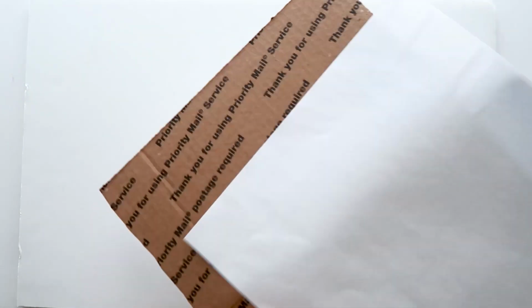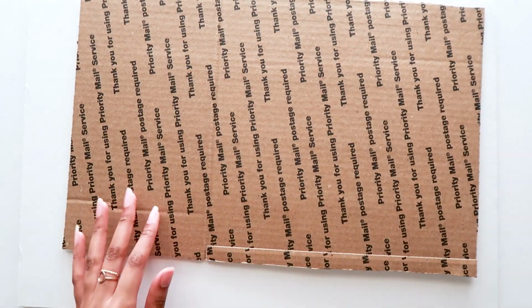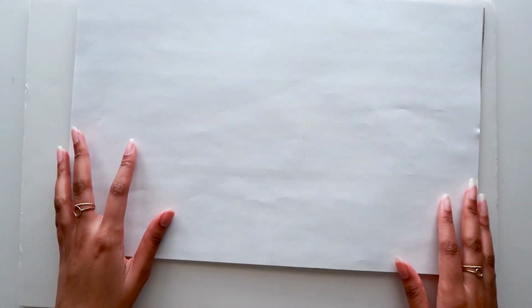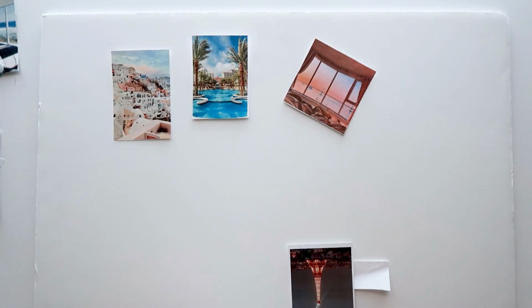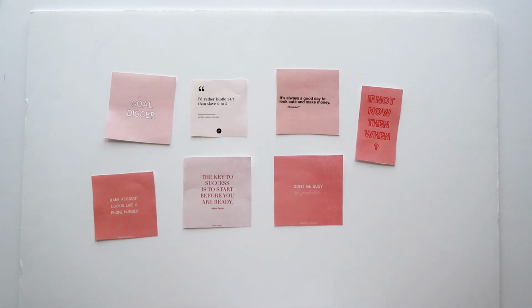If you don't have access to an art supply store or you can't find the foam board, you can also use cardboard. If you guys order a lot of Amazon like myself, I'm not proud of it. And then all you have to do is take a piece of white paper and just glue it on top of it.